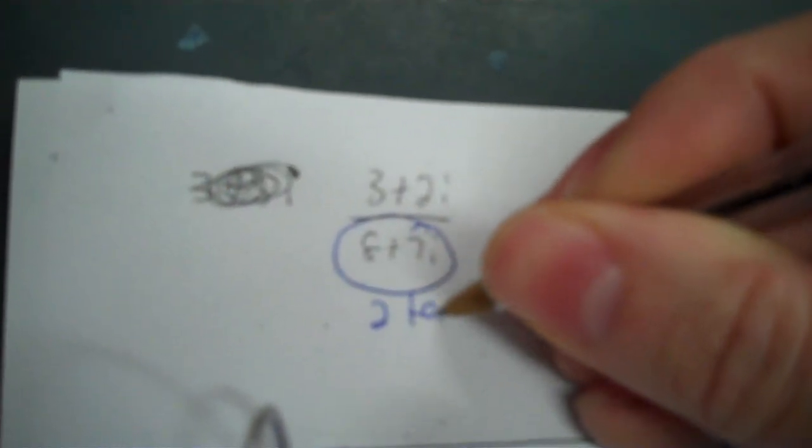We got 3 plus 2i divided by 8 plus 7i. Now you have two terms. Not only do you have the i, you also have a real number to go with it. Now here's what you can't do. You can't do the distribution of i, because here's what's going to happen if you do that.